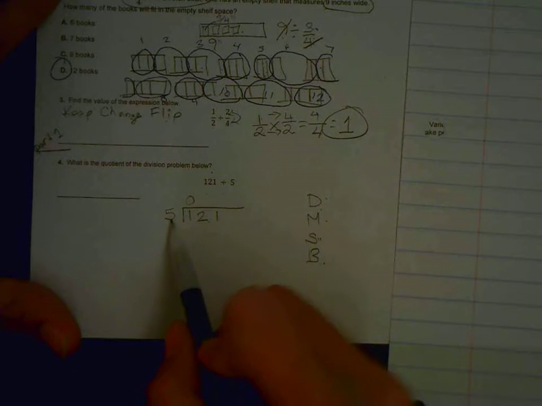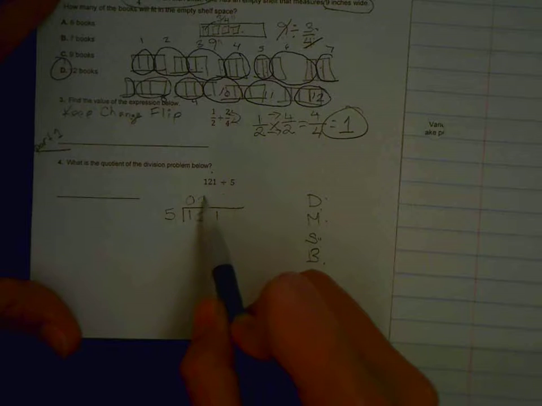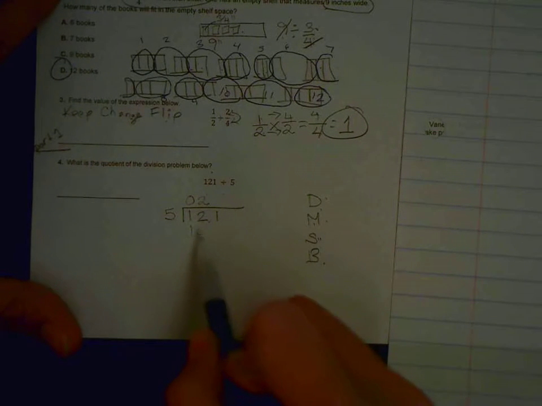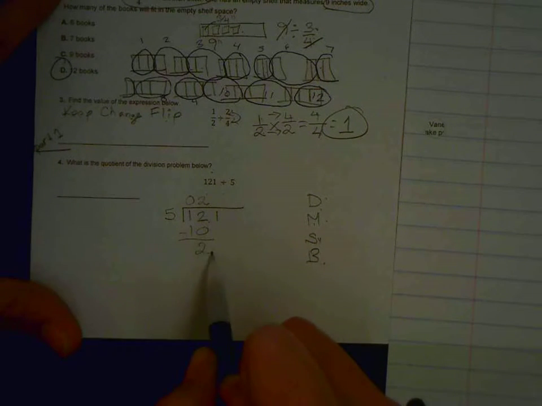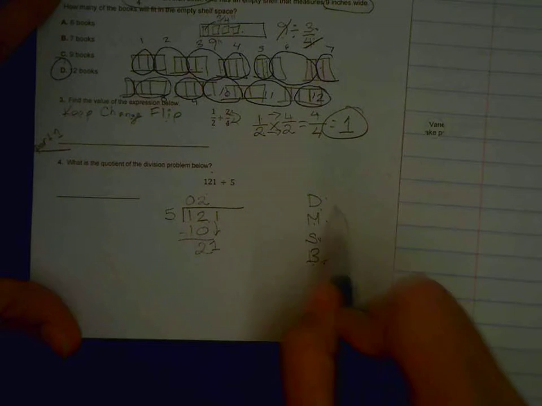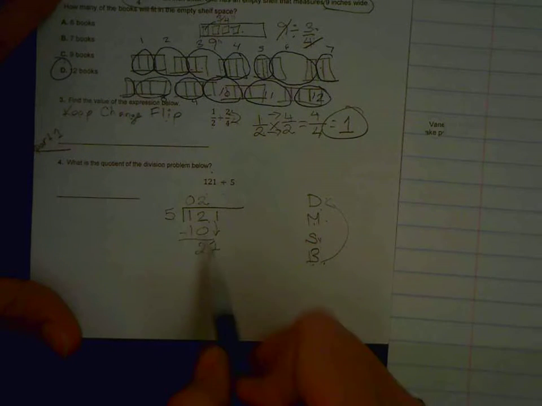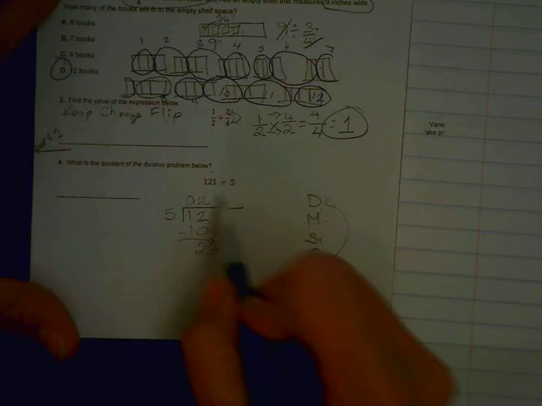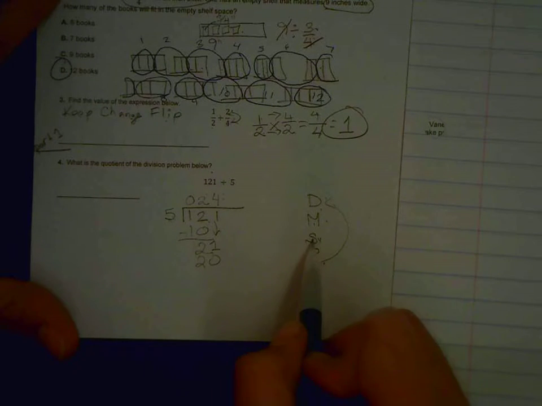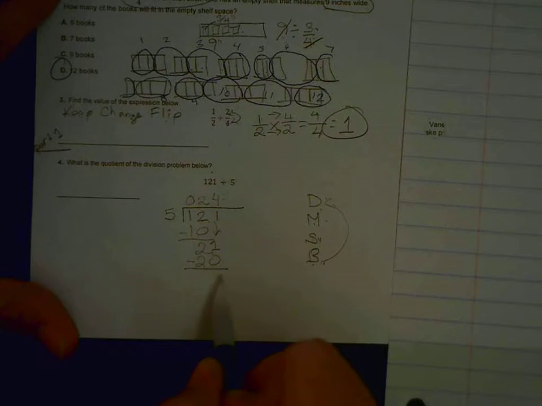How many times does 5 go into 12? That's going to be 2 times. Multiply 2 times 5, which is 10. Subtract 12 minus 10, which is 2. Bring down the 1. Now I've got 21. And then we go back to the top. How many times does 5 go into our new number 21? That's going to be 4 times. Multiply 4 times 5 is 20. Subtract 21 minus 20 is 1.